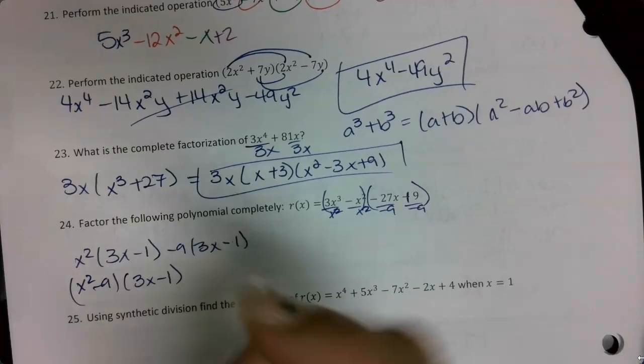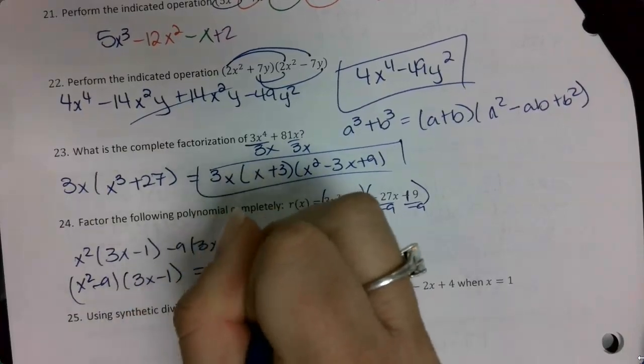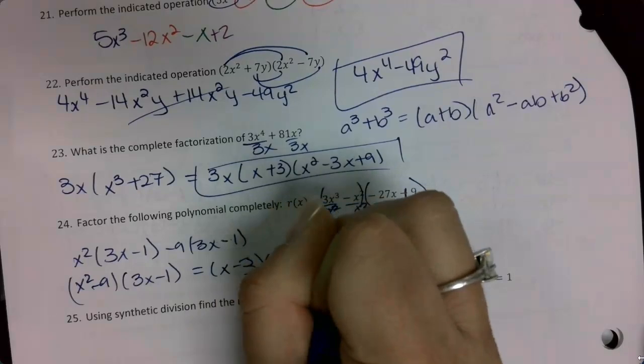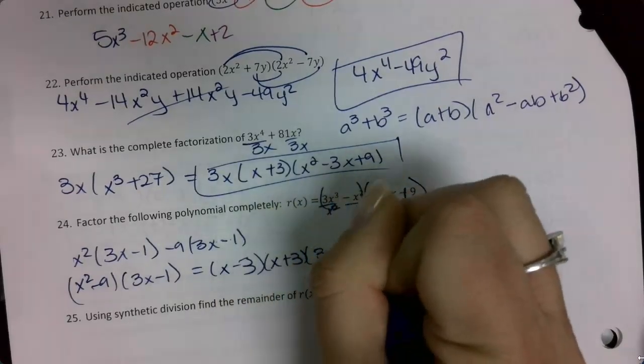This first one factors by the difference of squares. It gives me x minus 3, x plus 3, and then 3x minus 1.